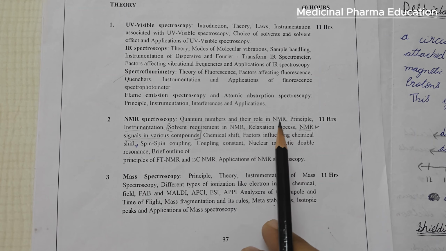The difference between these two protons, of the sample and the reference, is called chemical shift. Chemical shift is measured in delta values. The value ranges from 0 to 10 for most of the compounds.